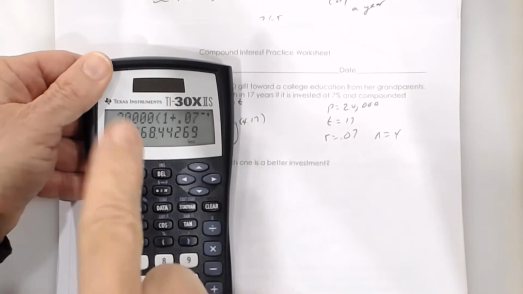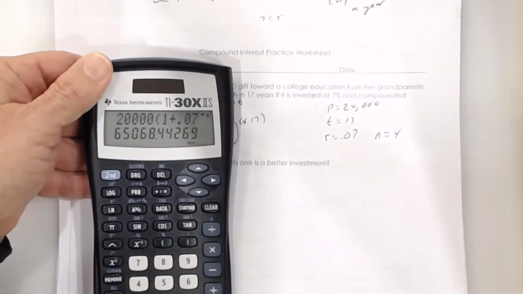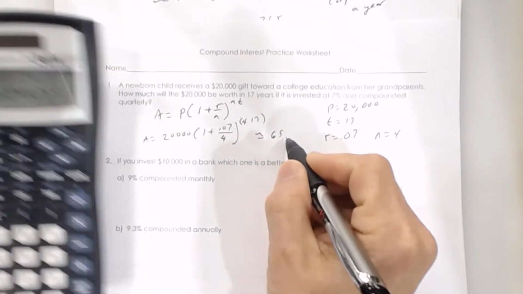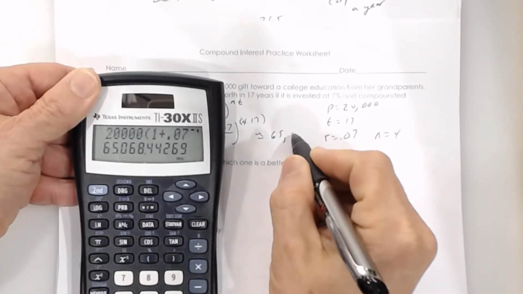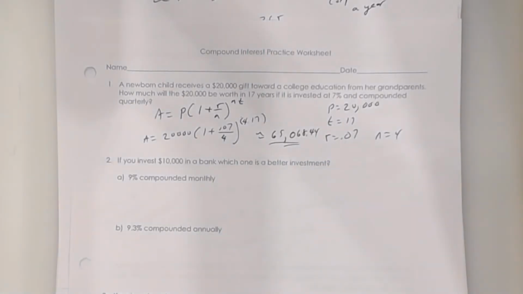So how much money will this 17-year-old have? $65,068.44. So A equals 65,068.44. So always, when you deal with money, always round off to the nearest cent. Nearest cent means nearest hundredth, like you do with your own money, $2.25, $2.38. It's just plugging in and knowing how to use your calculator.